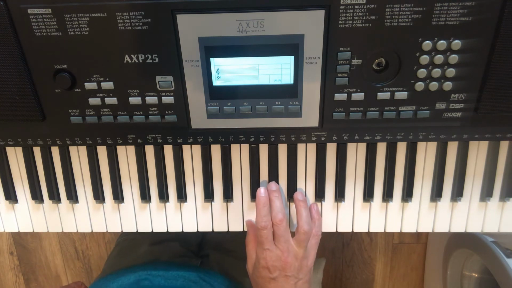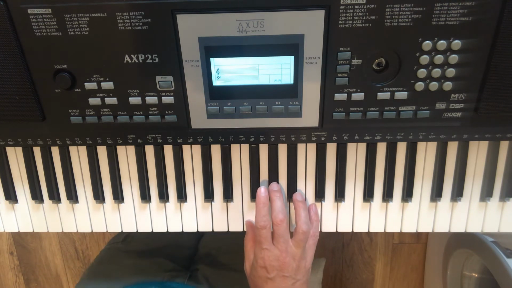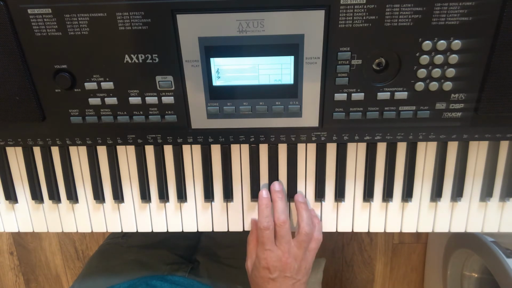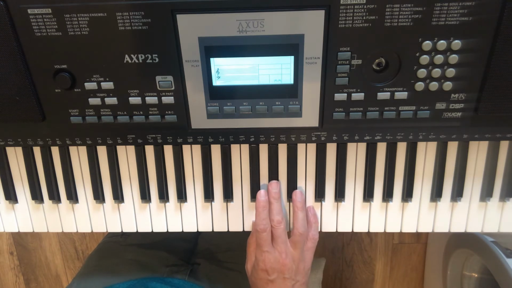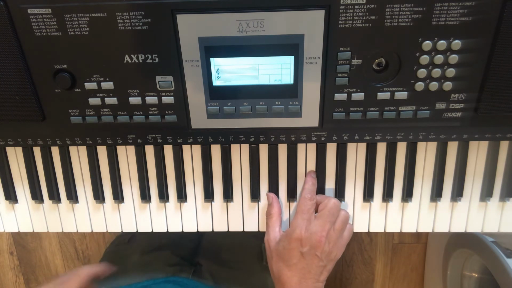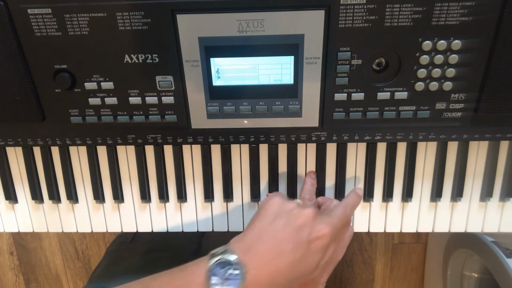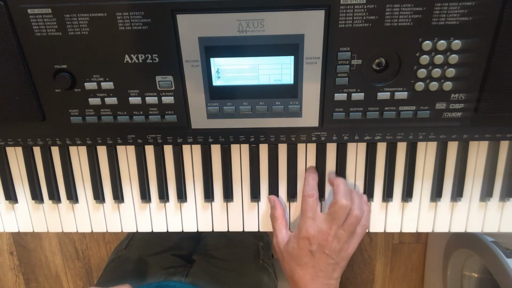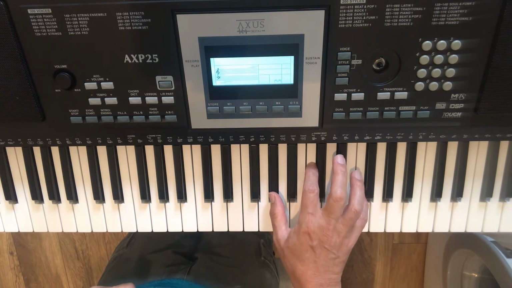So I'm going to play this in its other two possible positions. This is its root position with the lowest note, the root note F. I'm going to move along so that the next one has the lowest note A flat. I'm going to play A flat, C, and what do I need to complete the chord? I need F, but I'm going to play it up high. There it is. That is F minor in first inversion.